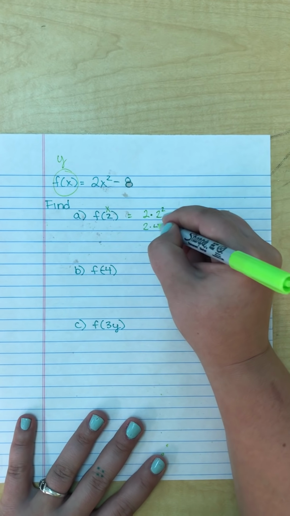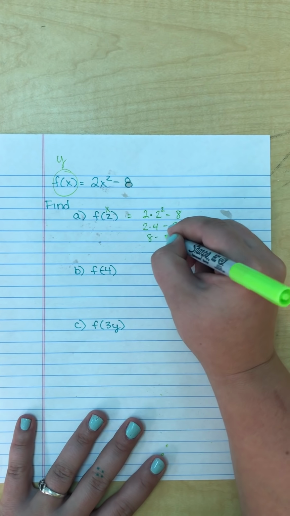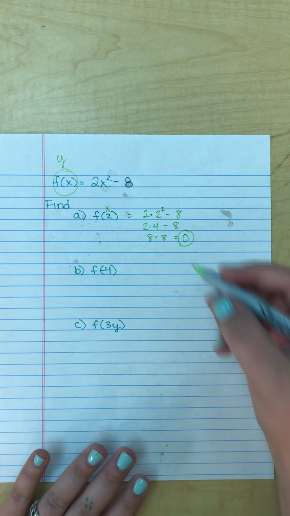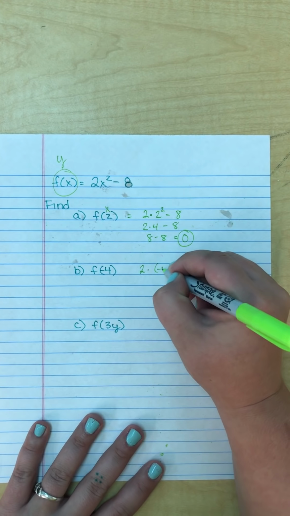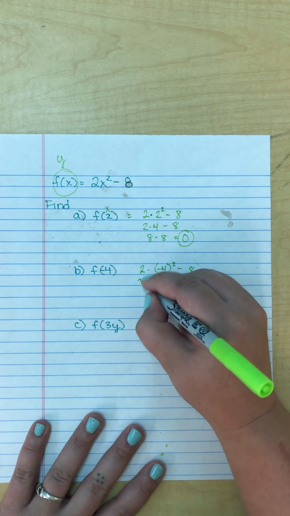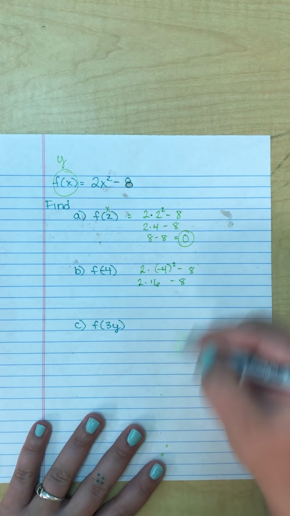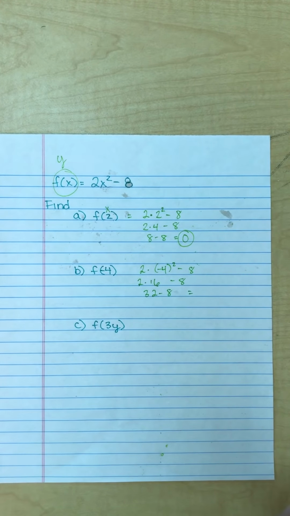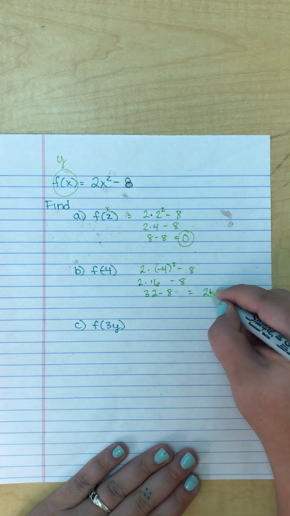So 2 times 4 minus 8, so 8 minus 8, which is 0. Here we're going to plug in negative 4, so 2 times negative 4 squared minus 8, which gives me 2 times 16 minus 8, which gives me 32 minus 8, which is 24.